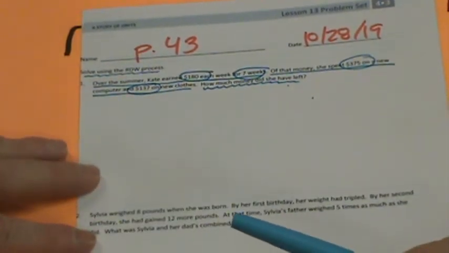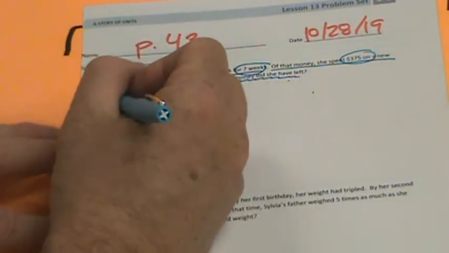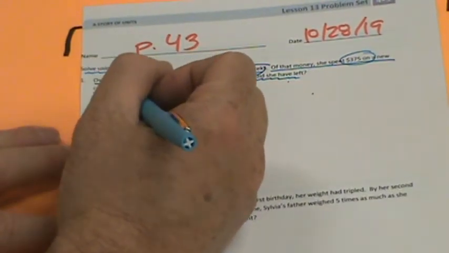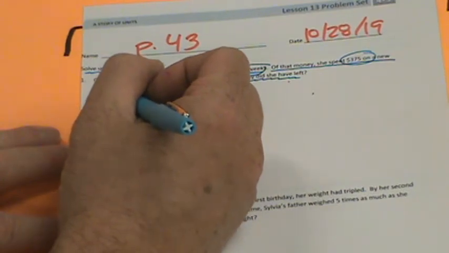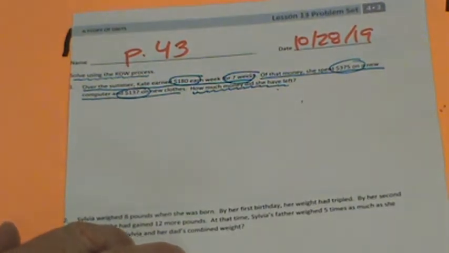All right? So let's figure out what's going on here. Let's start out with seeing how much she made. $180 each week for 7 weeks. So let's do, you know what? Boys and girls, excuse me, I'm going like, this problem's not right. I pulled out the wrong paper. So go ahead and put that one back in your book and take out lesson 12.